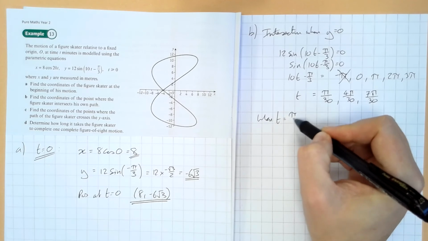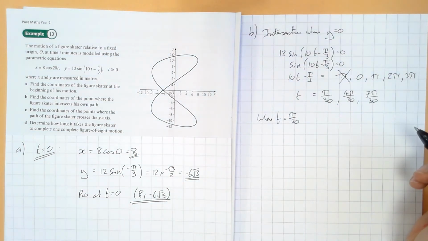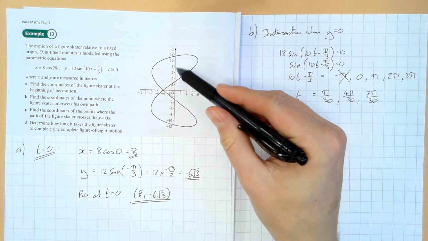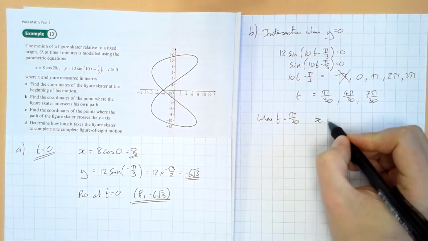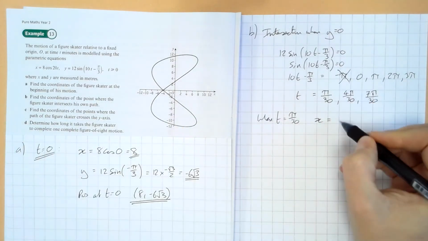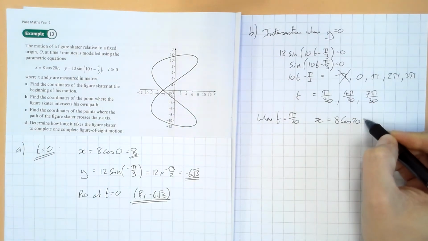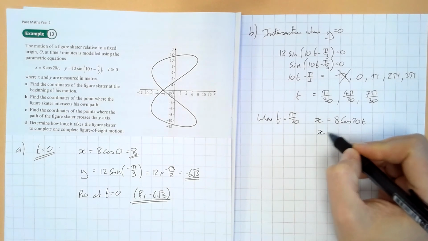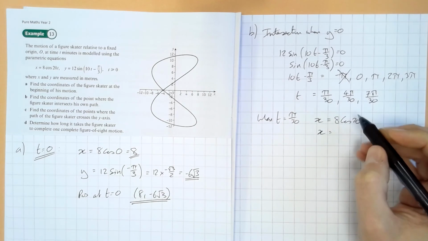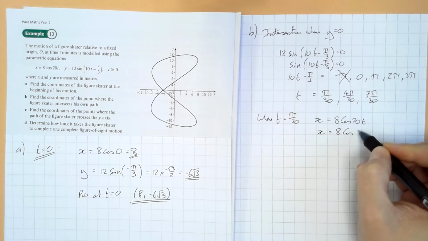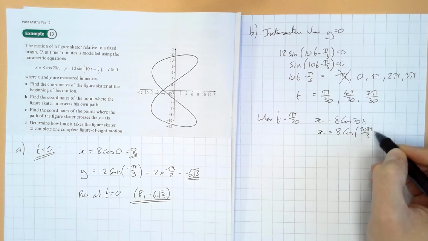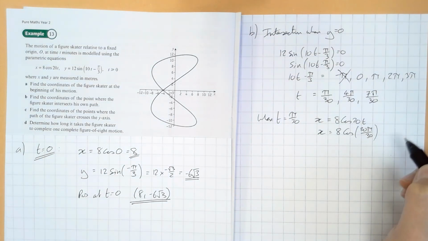So when t equals pi over 30, we can just pick out the x and y coordinates. Well, the y coordinate should be 0, so let's just figure out the x. So x is going to be 8 cos of 20t, so 8 multiplied by cos of 20 pi over 30, which is just 2 pi over 3.